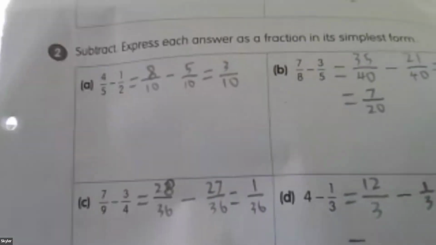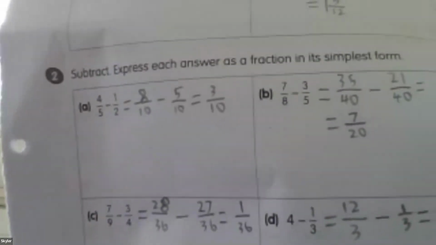Can you see your screen? Yeah. What mistake happened there? You converted 3/5 wrongly. 3/5 should be 24/40. You converted wrongly.